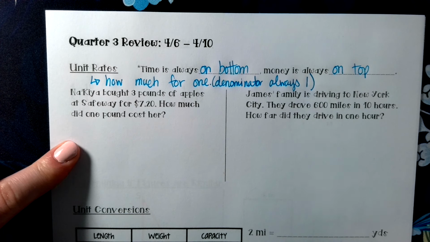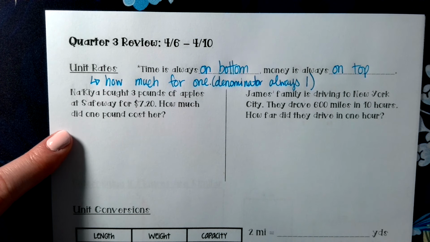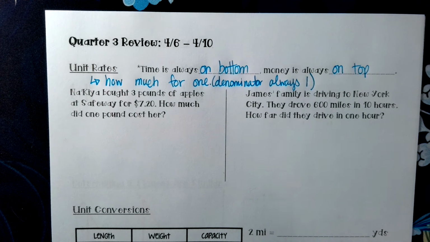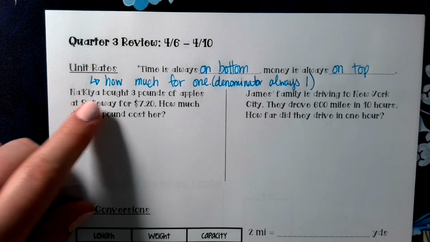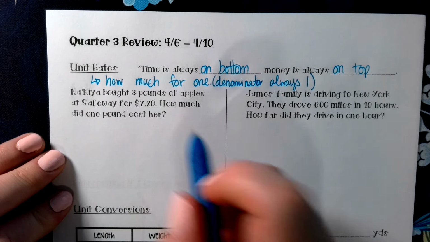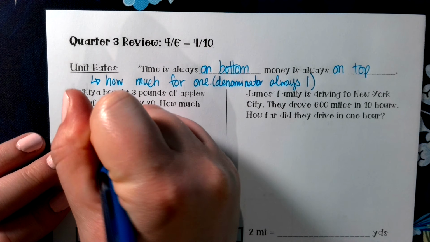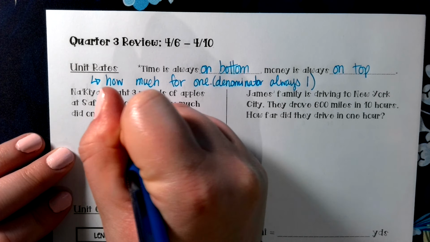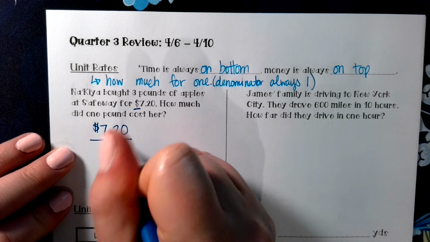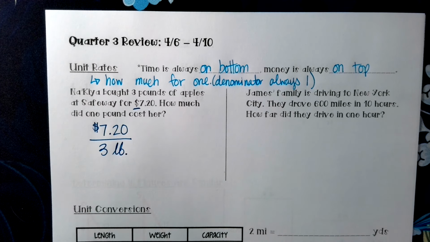So on our first problem, it says Nakaya bought 3 pounds of apples at Safeway for $7.20. How much did 1 pound cost her? There's two different ways that we can solve this. The first way that we told you guys how to solve unit rates is by just dividing. Remember, money is always on top. So that $7.20 is up top, and then the 3 pounds is on the bottom. And all we do is divide.